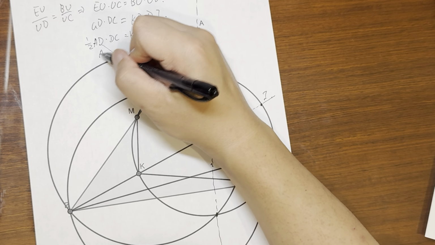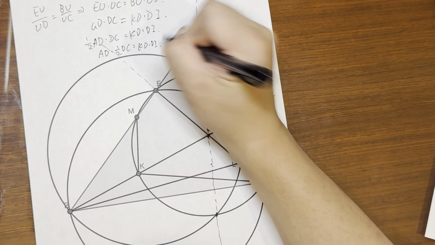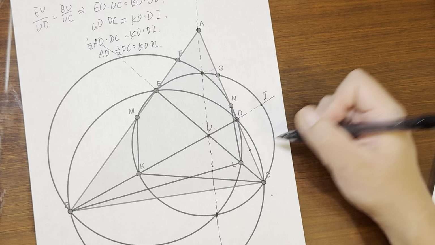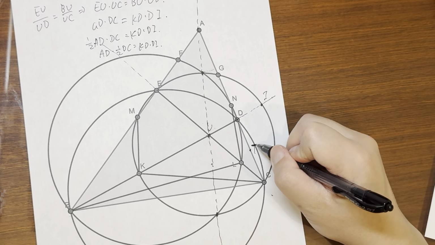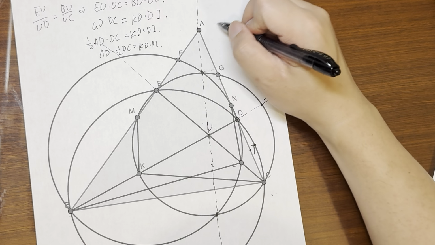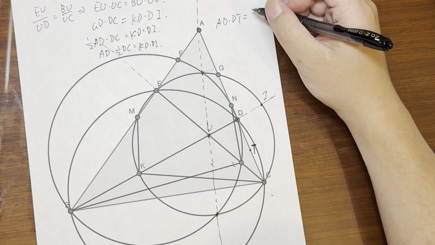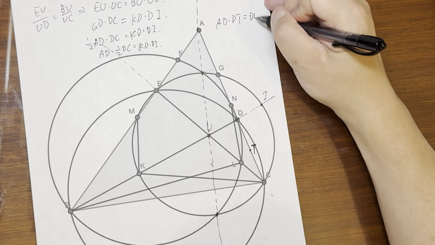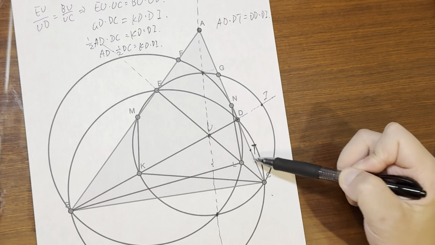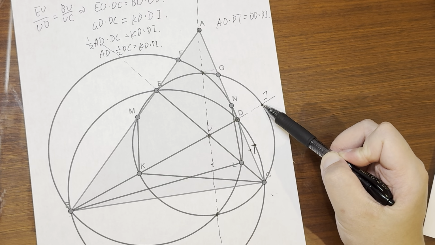Which means we can rewrite it as AD times half of DC equals KD times DI. Then for half of DC, we can find the midpoint of DC. Let's call it point T. That is, AD times DT equals KD times DI.